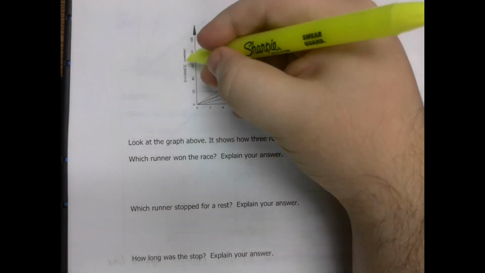Alright, so let's do some examples. First step, when you see a graph, is it a distance or speed? This is a distance. First thing you should do is check to see if it's distance or speed. So look at the graph above. It shows 3 runners that ran a 100-meter race. Who won?